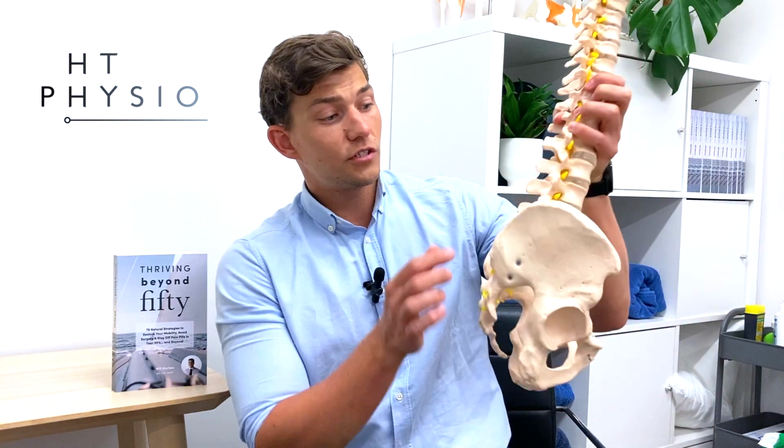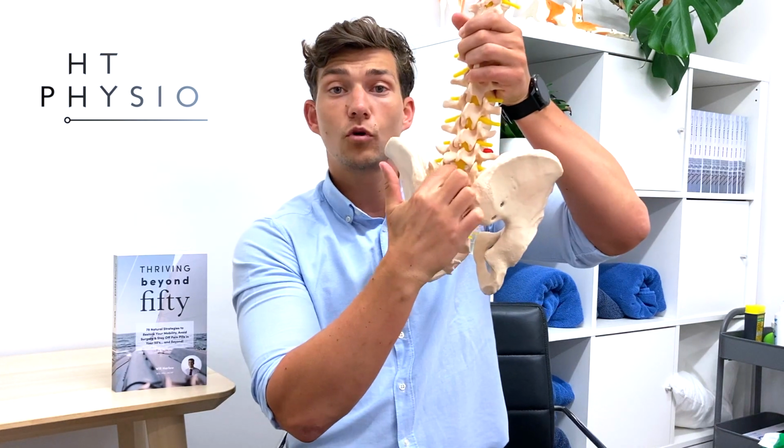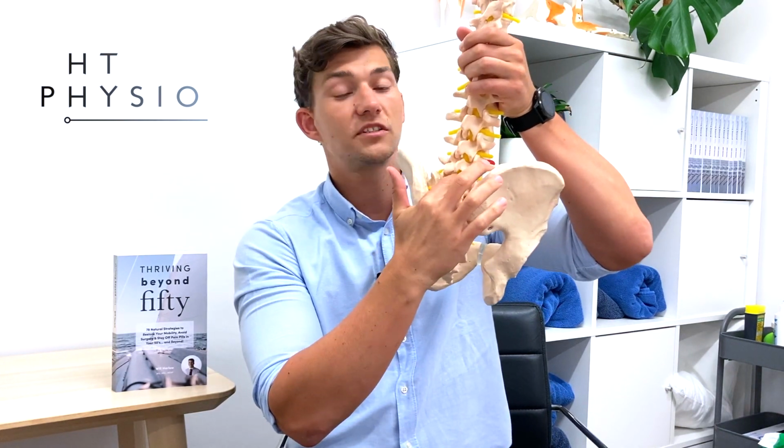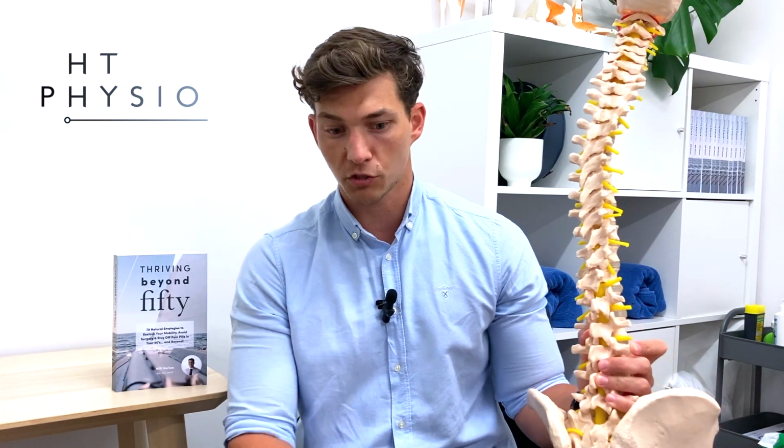And cauda equina syndrome happens when not the nerve roots at the side of the spine, but the actual spinal cord itself near the bottom, we call this the cauda equina, gets pinched by a disc bulge. That can cause a whole host of symptoms. So if you're suffering with those more severe symptoms I just listed, the best thing to do is go straight to your accident and emergency department because it is a very time-sensitive condition and needs dealing with right away.